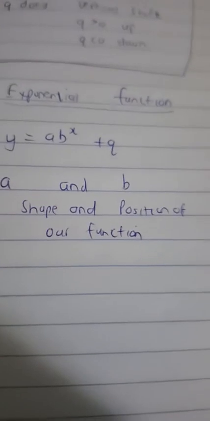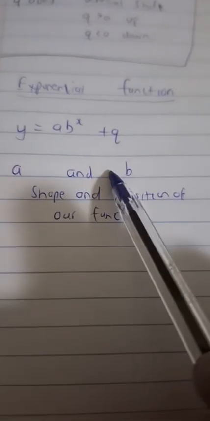Okay, so let's move on to the exponential function, because I just wanted to expose you to what you can expect and anticipate with the diagram. So we have exponential functions: y is equal to ab to the power x plus q. What I said here is that a and b tell us about the shape and the position of our function.